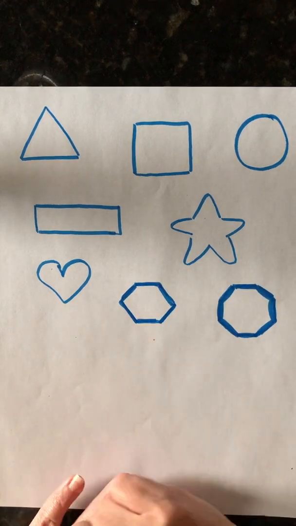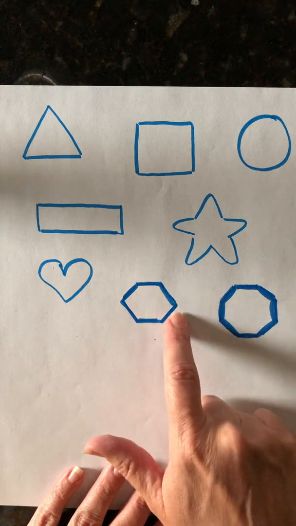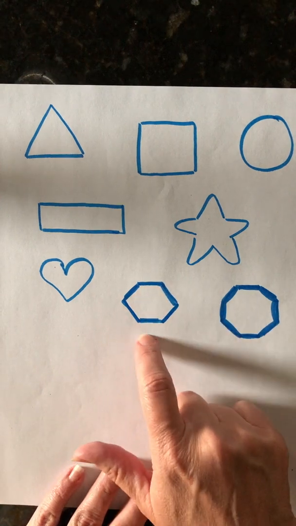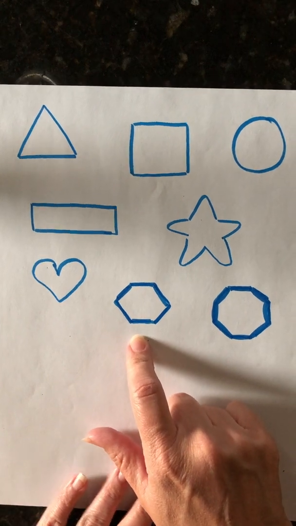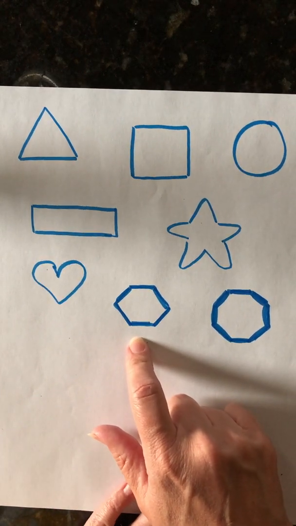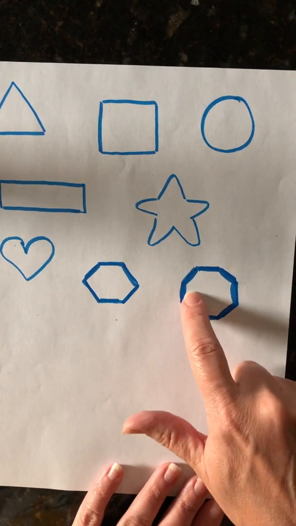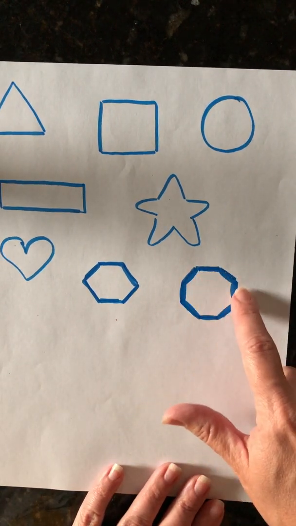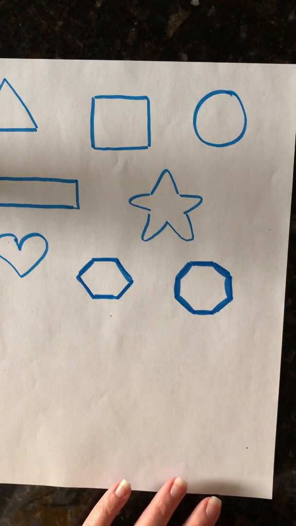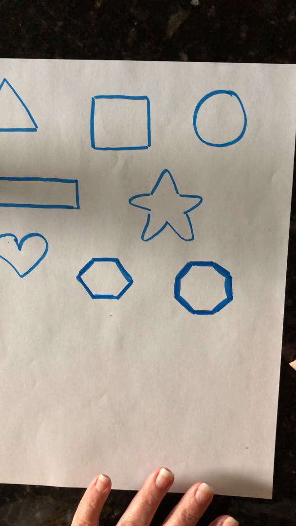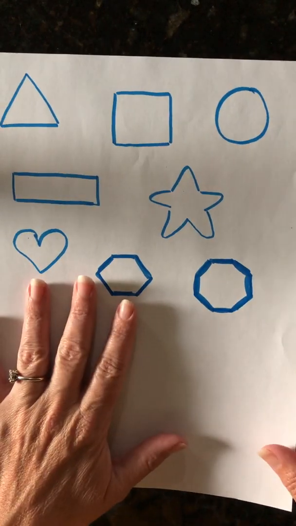And then down here, let's count the sides of this shape. We have 1, 2, 3, 4, 5, 6. A 6-sided shape is called a what? Oh, it's a hexagon. That's right. It has 6 sides. And then let's look at this one. 1, 2, 3, 4, 5, 6, 7, 8. What is an 8-sided shape called? You've got it. It's an octagon. We see that on stop signs, right? Very good. Okay, so those are our 2D shapes.